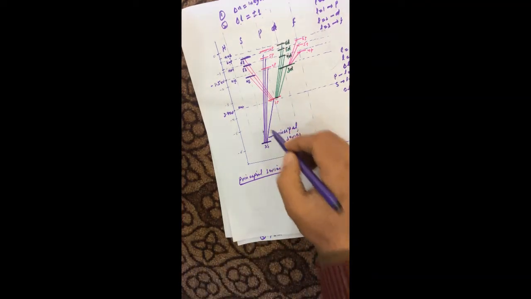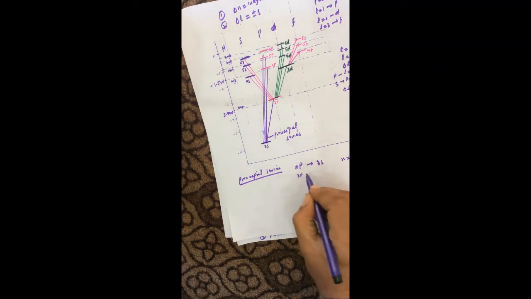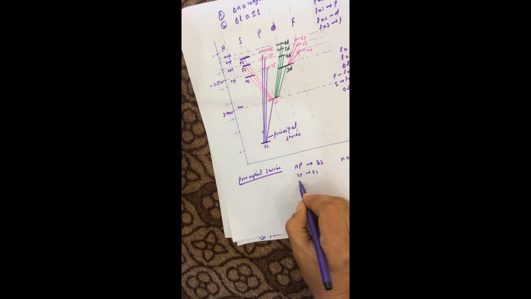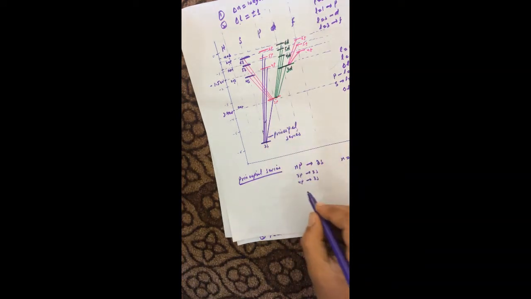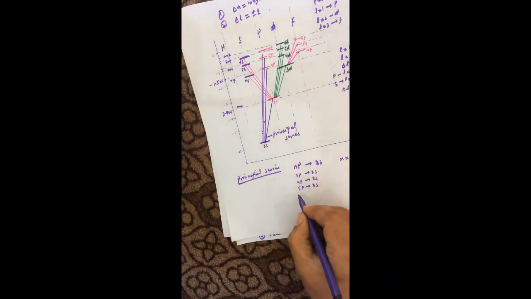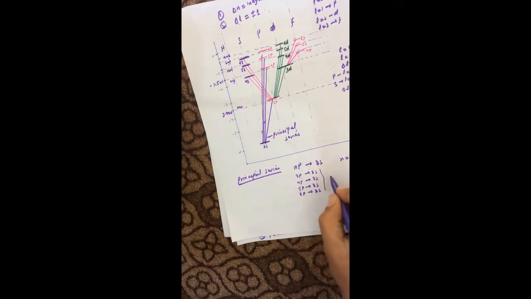Like this line comes from 3p to 3s, this line comes from 4p to 3s, this line comes from 5p to 3s, and this line comes from 6p to 3s. For all these transitions, delta L is plus 1. And this series is called the principal series.